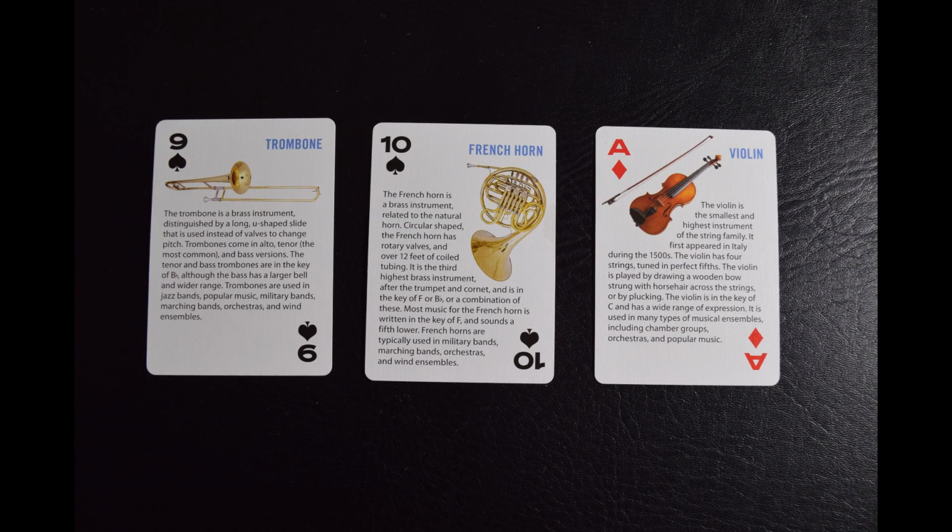Okay everyone, for our first game of Guess What Instrument, the first instruments that we have to choose from are the trombone, the French horn, and the violin. You see them on your screen. So I just want you to listen to the sound and then try to guess which of these instruments it is. I'll tell you after we listen.